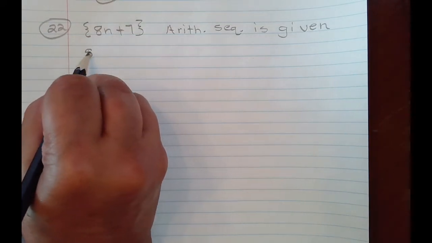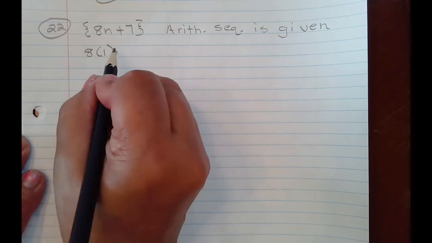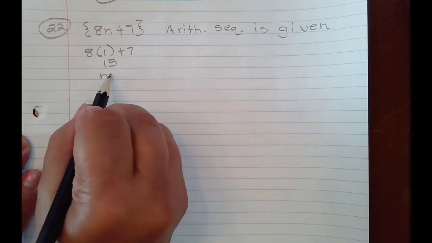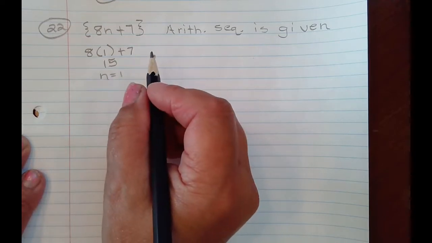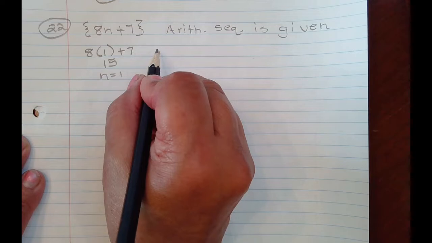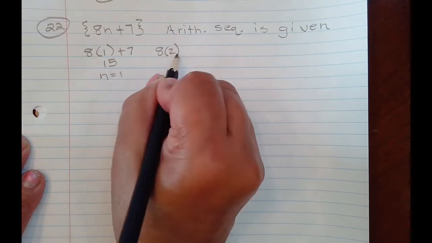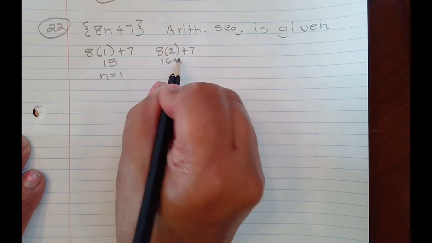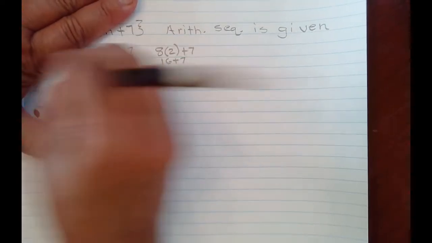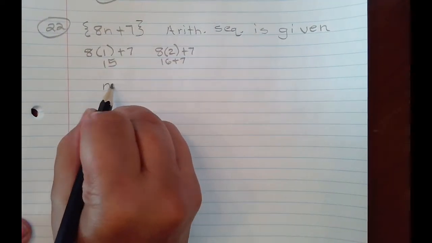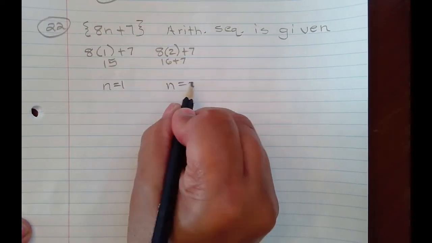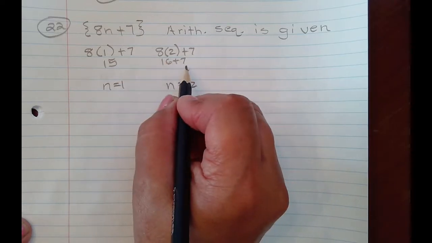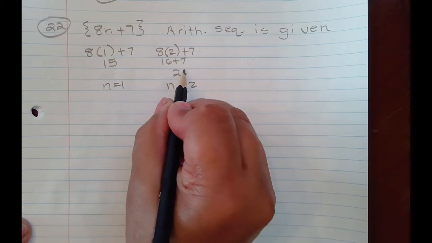So you get the first 4 terms by letting n be equal to 1. You would get 8 plus 7, 15. This is when you're letting n be equal to 1. And then the next one would be n equal to 2. So this would be 16 plus 7, which would be 23.